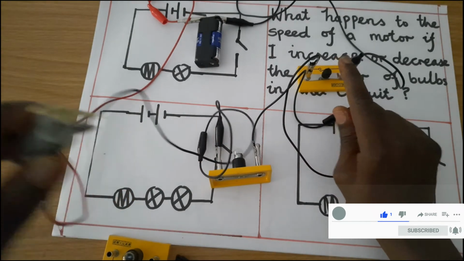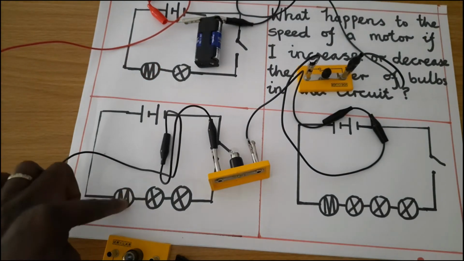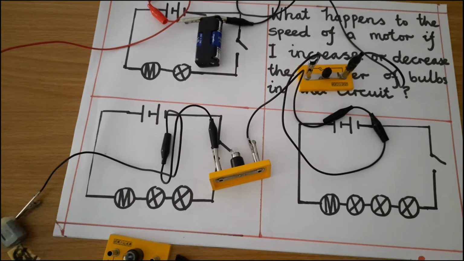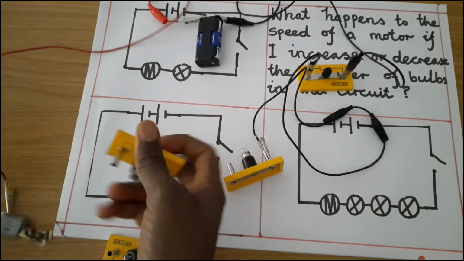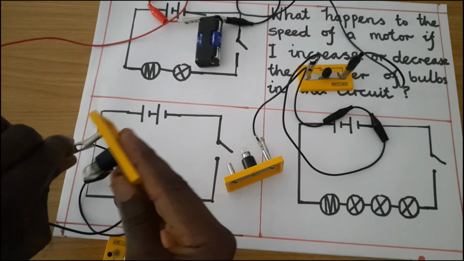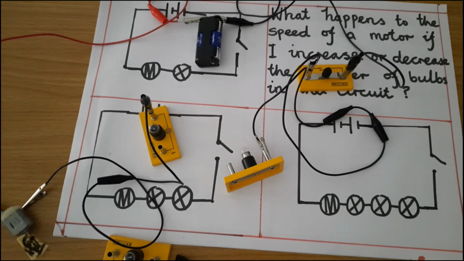All right. Now the second investigation says one motor, two bulbs, and we have another bulb here. I'd like to disconnect this, connect to this, then another black crocodile clip will be perfect now.